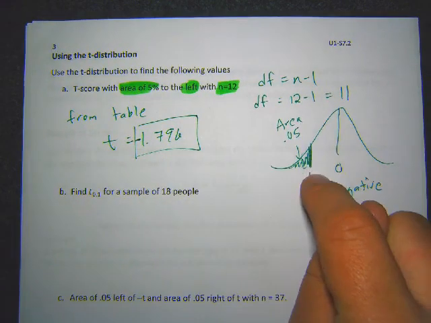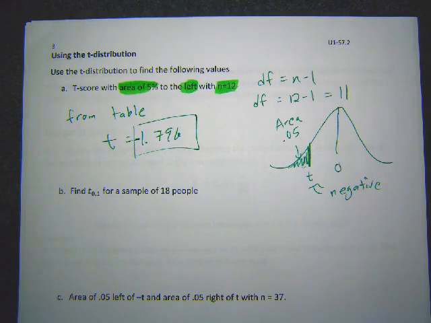Think about it: you're on the left side, so you need a negative number for your answer. Okay, let's try another one. Let's try a different one.